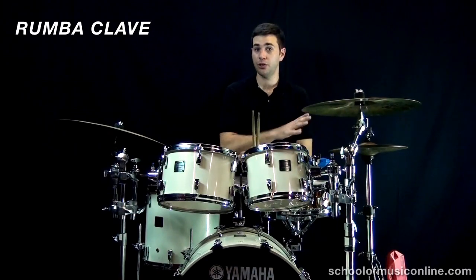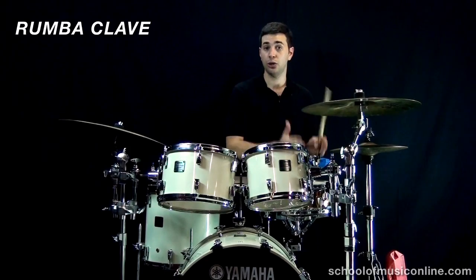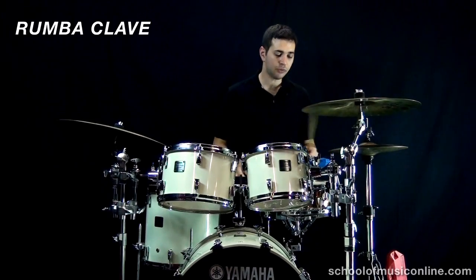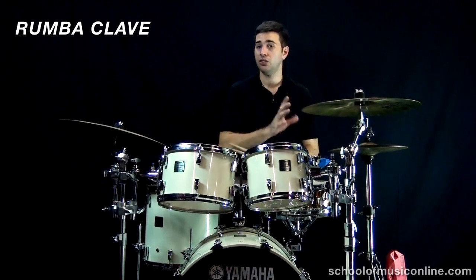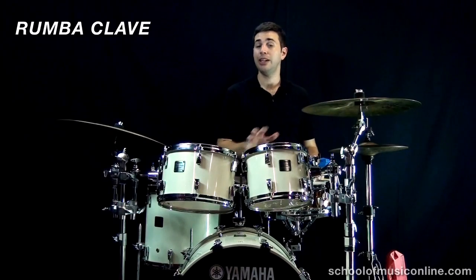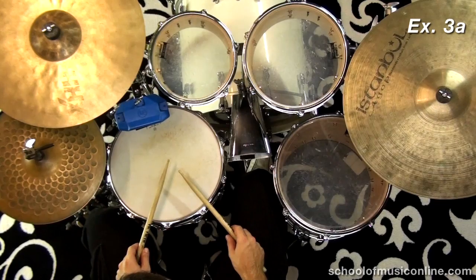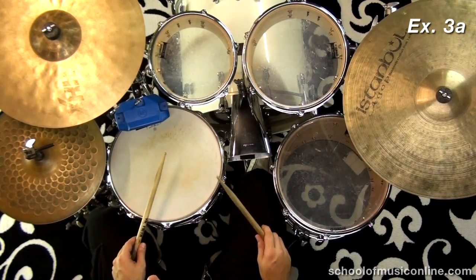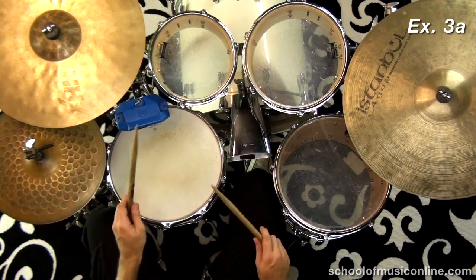We switch it around to the 2/3 and we're looking at 2 hits in the first bar followed by 3 hits in the second bar. And basically it's the same pattern, just reversed. We're just swapping the bars over. So let me now play the 3/2 rumba clave just with the beat. 1 and 2 and 3 and 4 and 1 and 2 and 3 and 4 and.